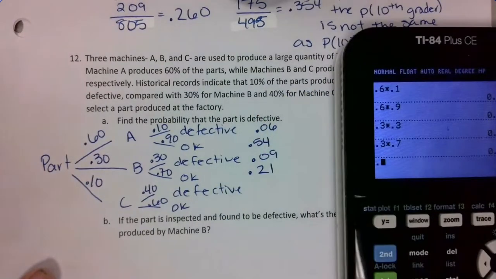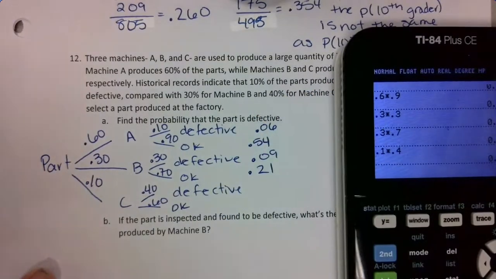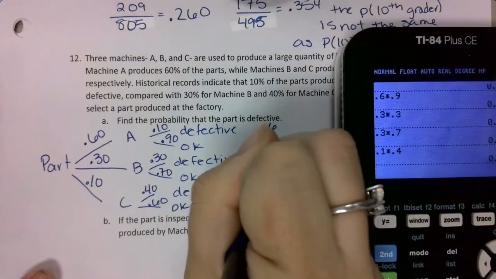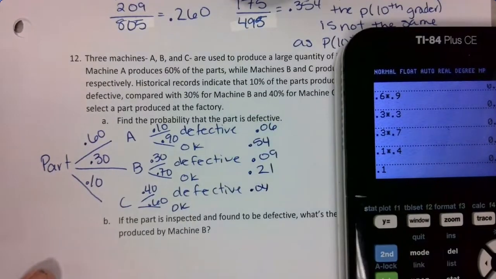And 0.10 times 0.40 gives me 0.04. And 0.10 times 0.60 gives me 0.06.